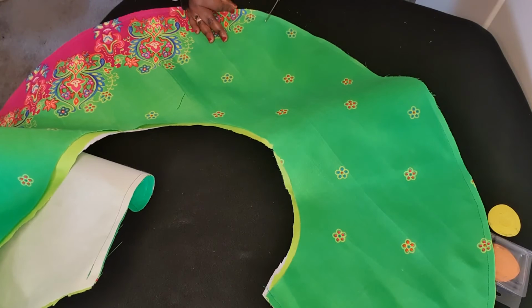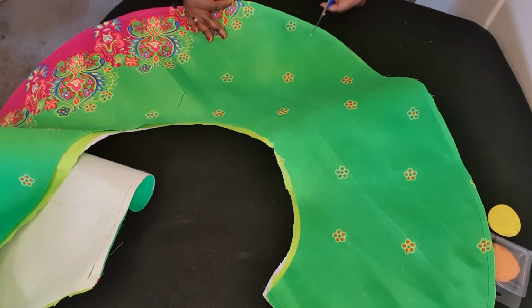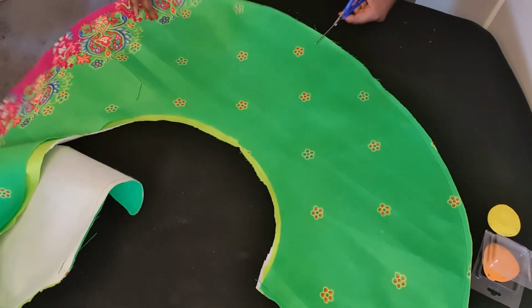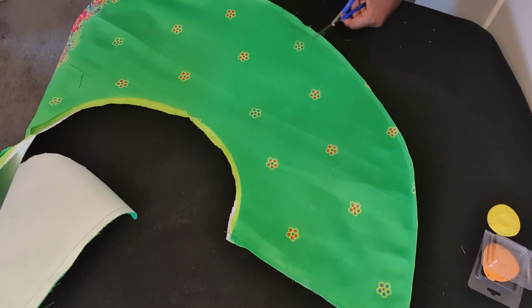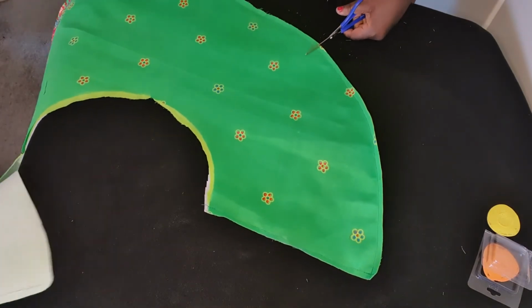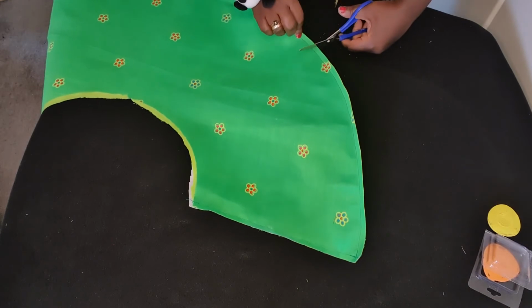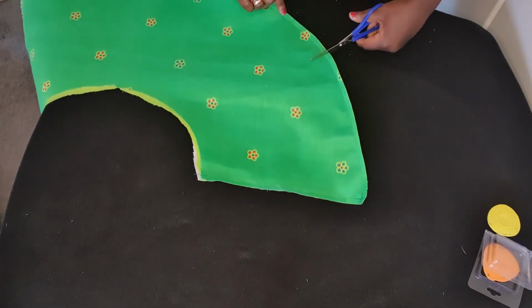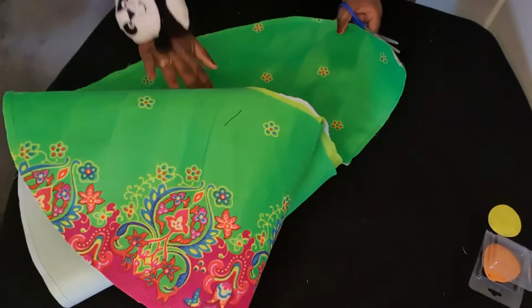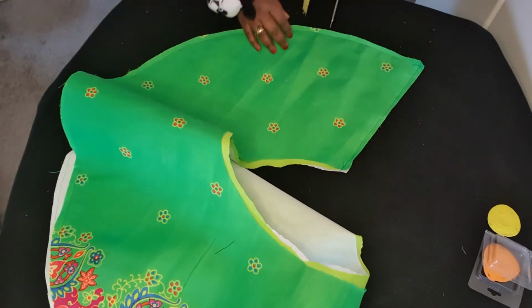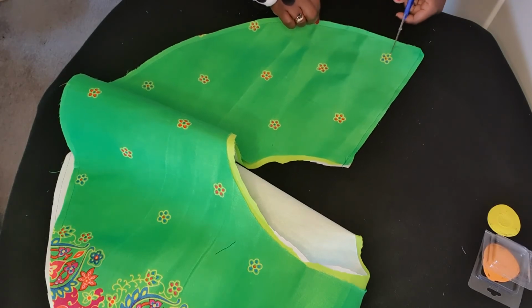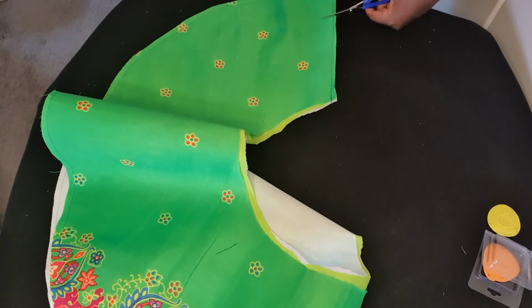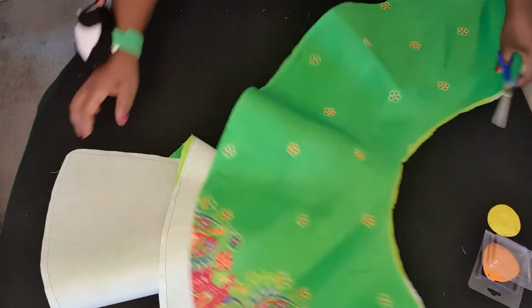Because remember, when we were sewing, we placed right sides facing so that we could stitch on the wrong side. So you stitch all the way, not close to the stitch itself, but all the way around, because this is a curve. So you want to give room to the fabric to be able to relax. Otherwise, your peplum won't sit nicely. So I'll just stitch all the way. Rather, I'll notch all the way. I'll notch this other end as well.